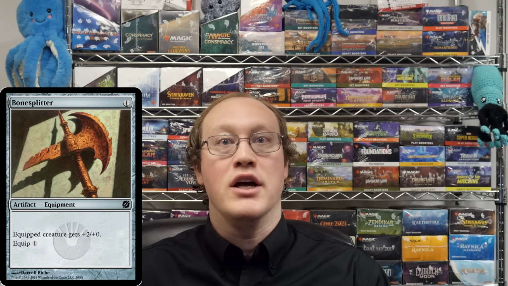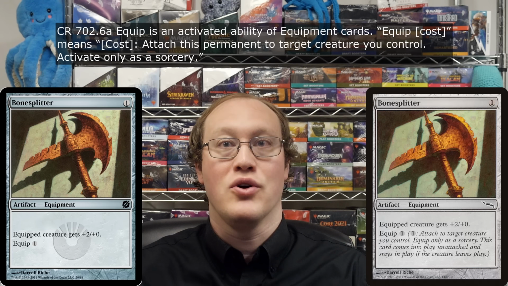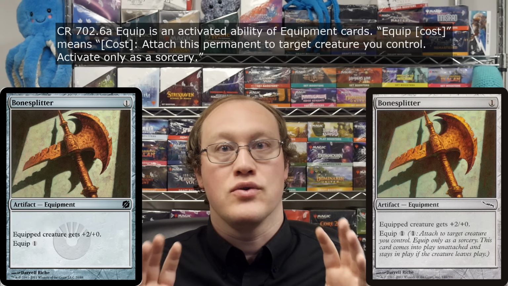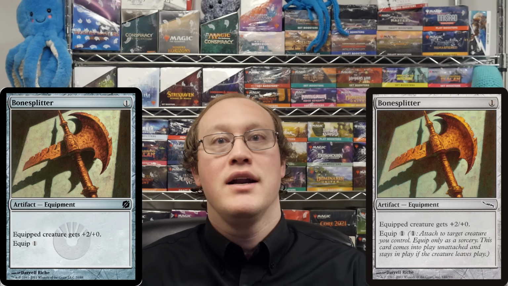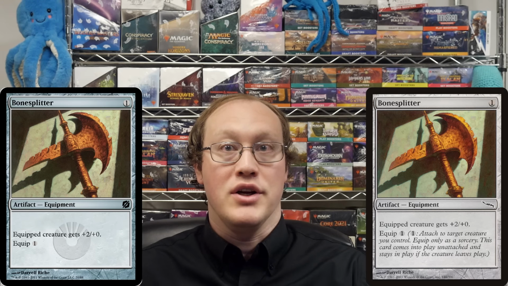Almost all equipment have an equip ability that allows you to attach it to one of your creatures. There's no colon printed on this specific card, but as you can see, the official definition of the keyword does show the colon, and it also has that sorcery speed restriction baked right in. Now this explains, for example, the middle ability on Cranial Plating.